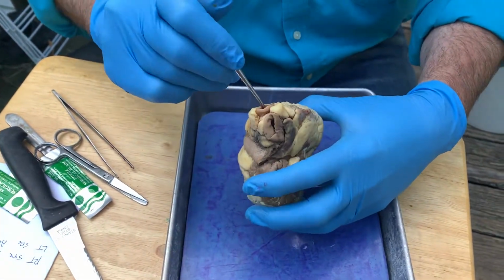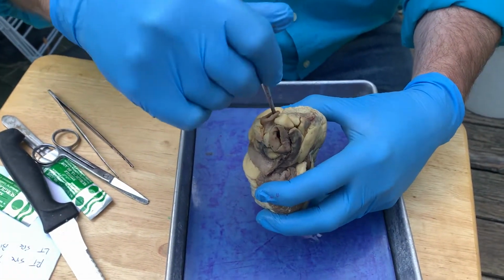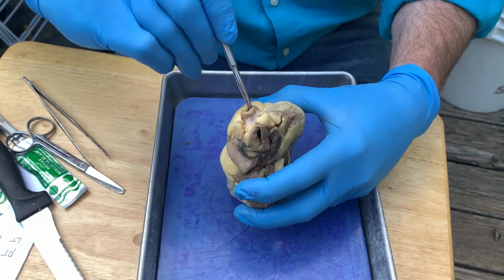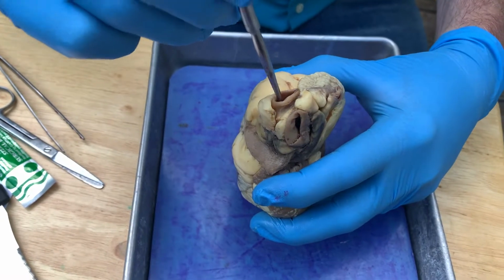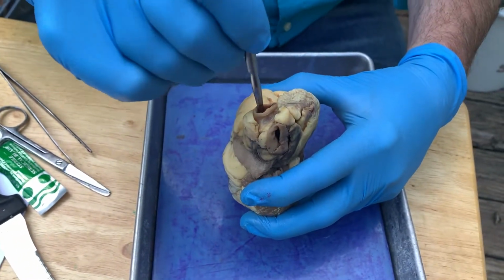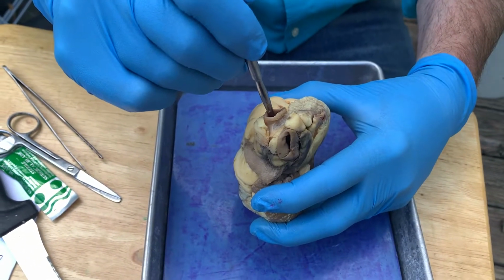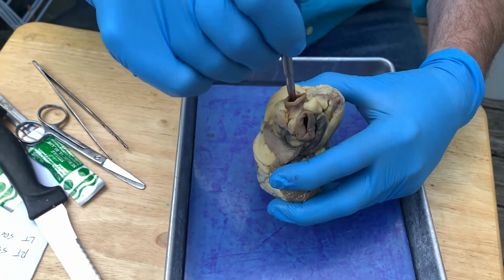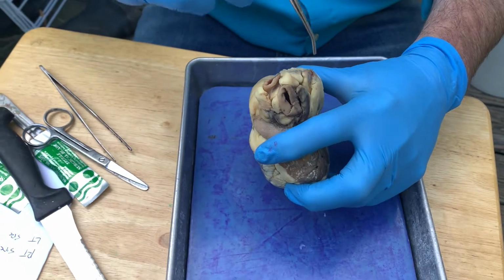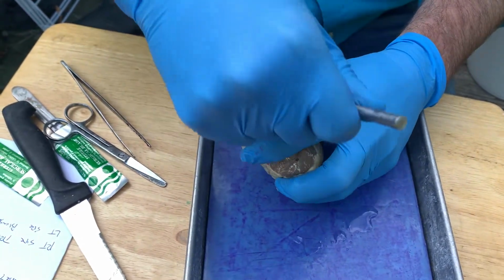If we look to the top, we have the inferior vena cava, okay? The inferior vena cava brings deoxygenated blood from the body. Excuse me, this is the superior vena cava. The superior vena cava brings deoxygenated blood from the body into the right atria. Over here, we have the aorta.